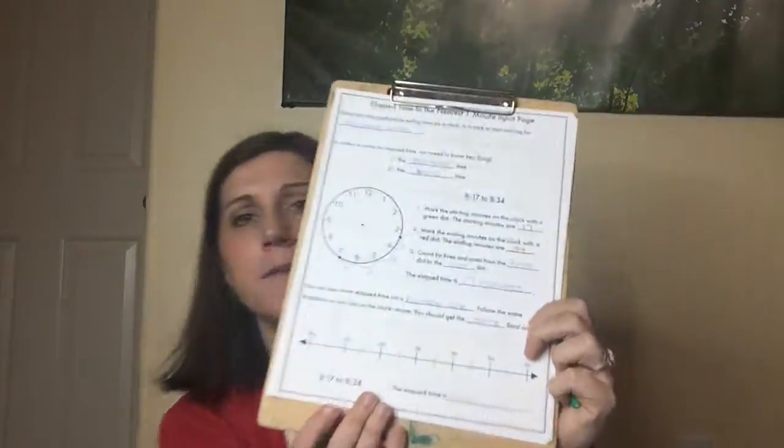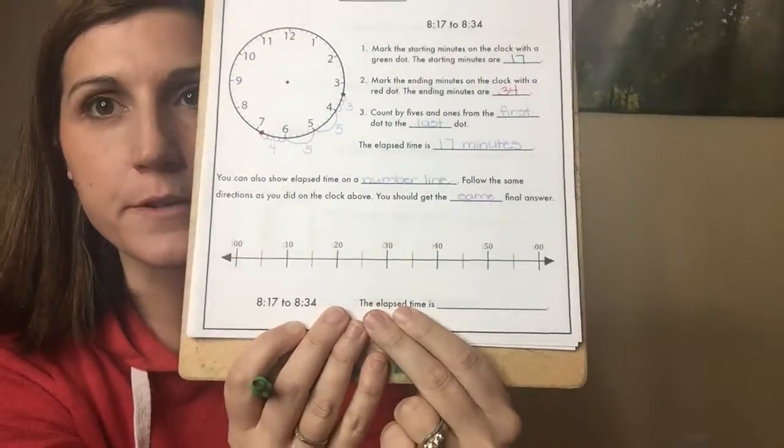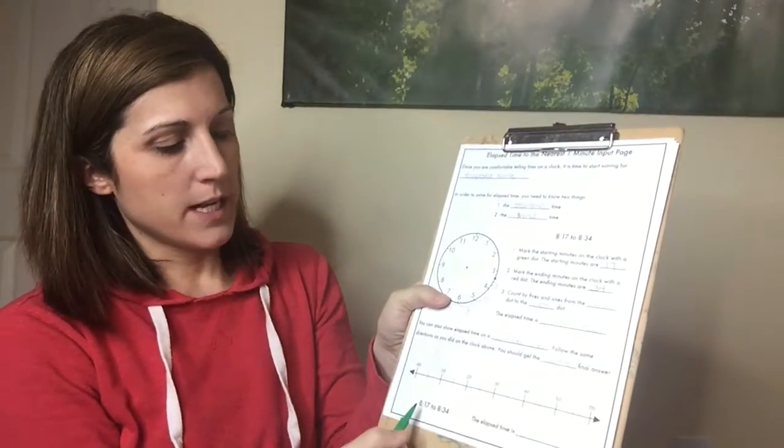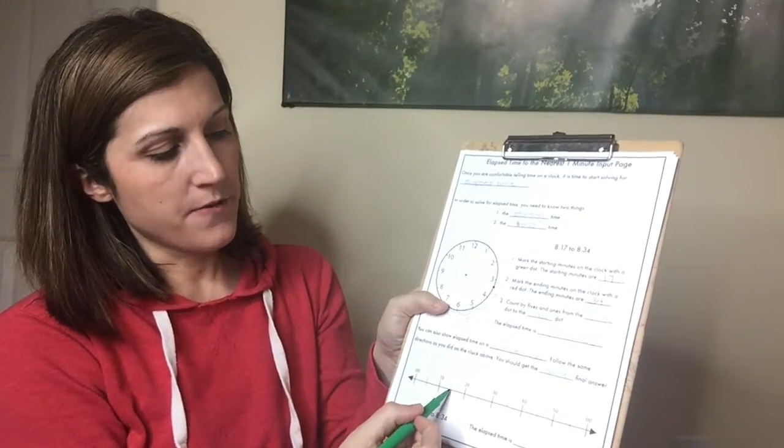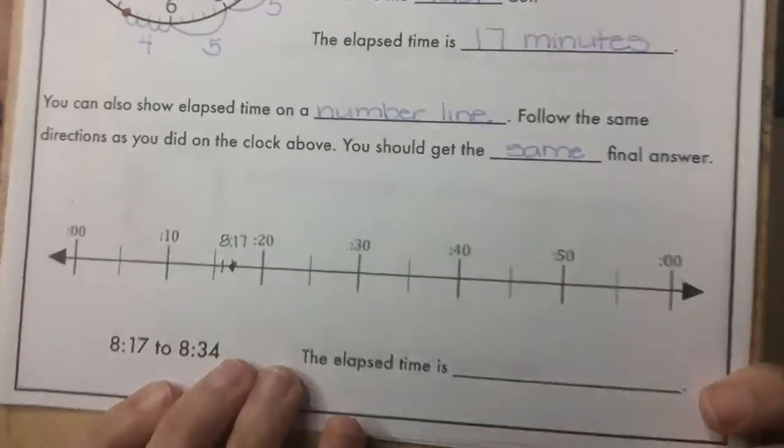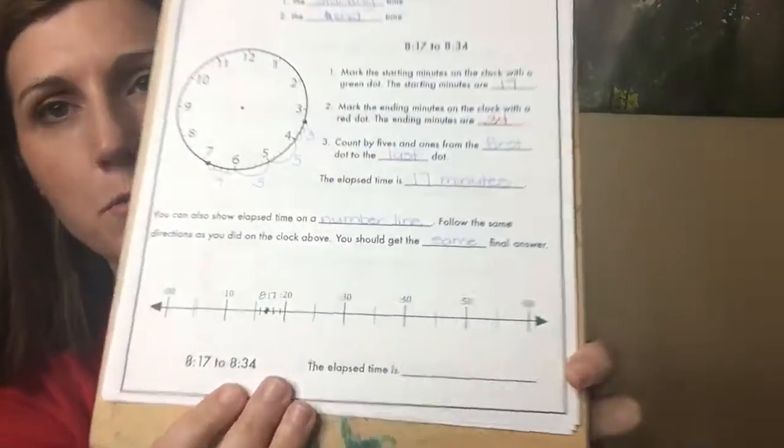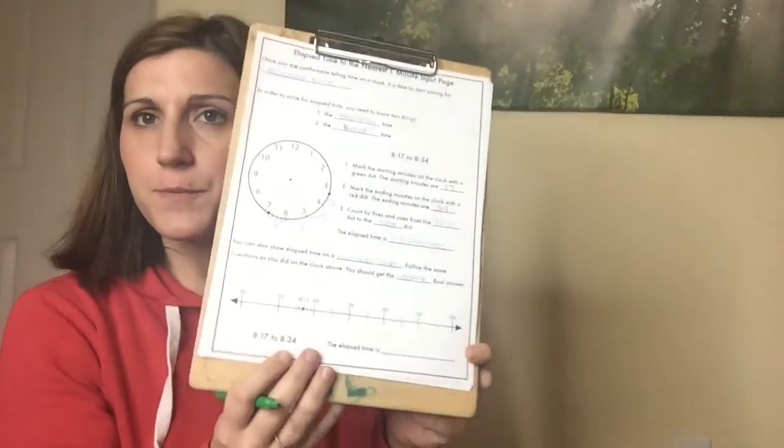Let's see. Pull out your green and your red. Okay, 8:17. So on the number line, I'm going to have to draw my own tick marks. So 8:17, 5, 10, 15. I'm going to draw 16 and then 17. And I'm going to label it 8:17. If you wanted to draw the rest of the tick marks, you could. 17, 18, 19, and then we're to 20. You don't have to. So that's all I'm going to do with my green.